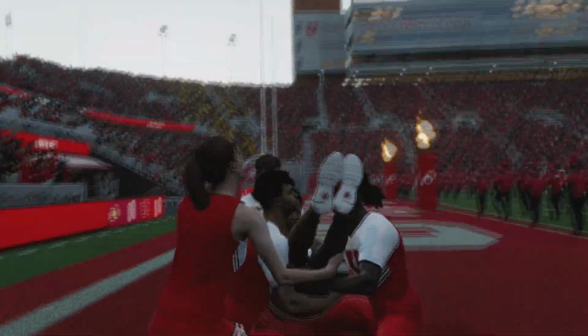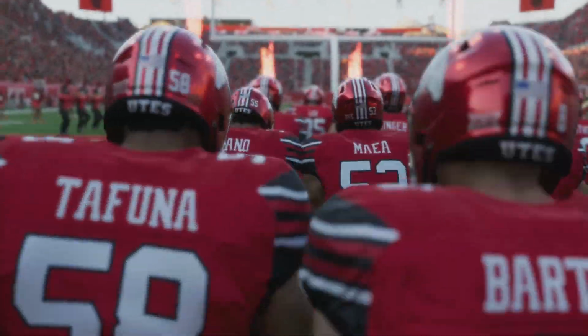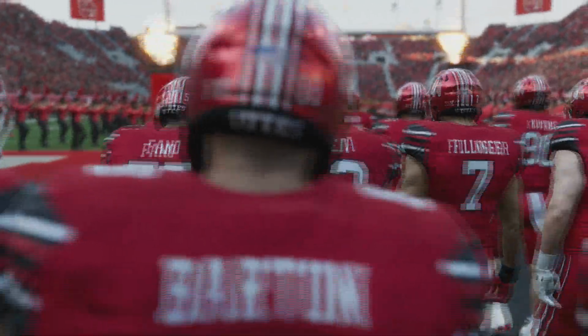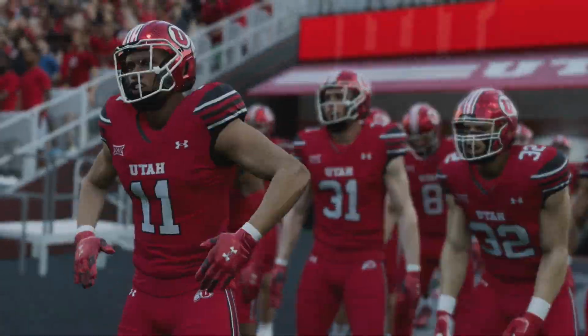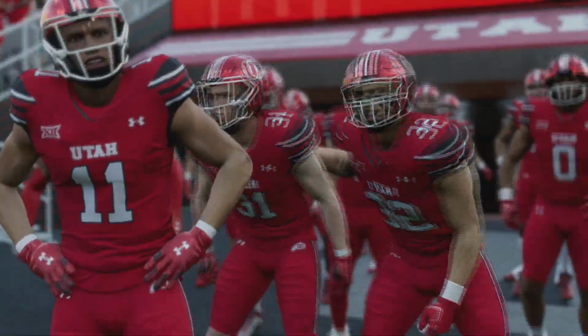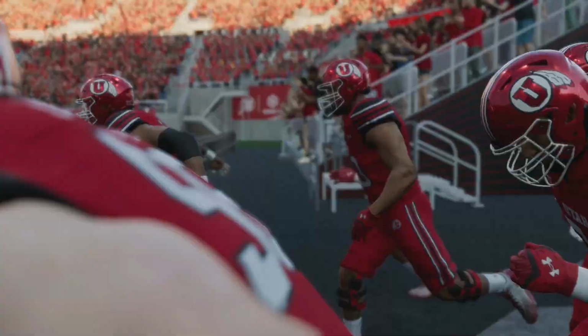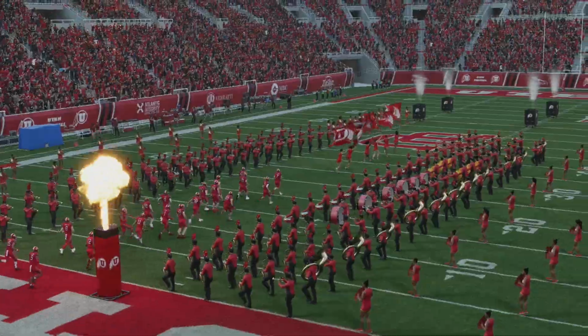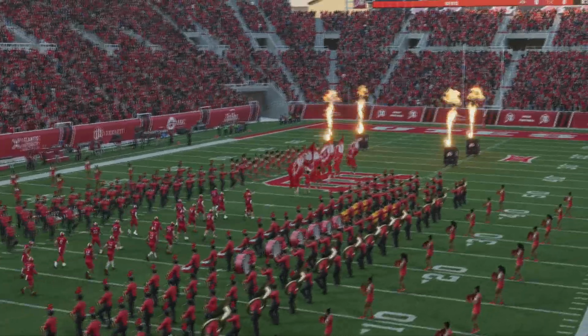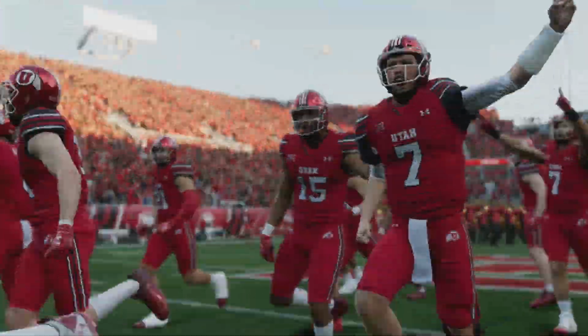Welcome, everyone, to Rice-Eccles Stadium and one of the most intimidating environments in all of college football, mostly because the Utah Utes are always a handful. Today, we have one of those games that tests your focus. Top 25 team against an unranked opponent. Can you take care of business?